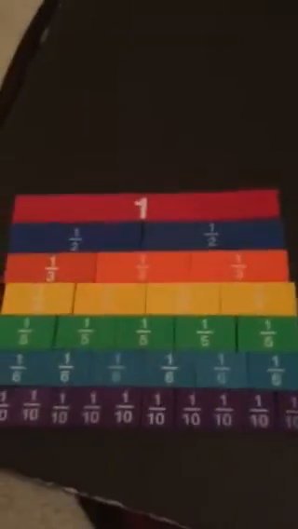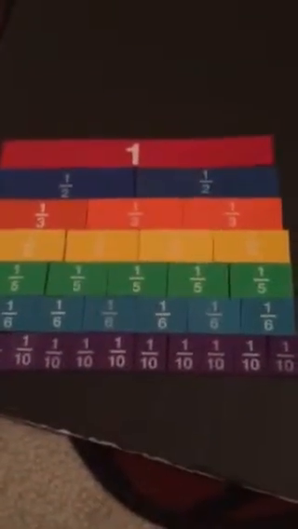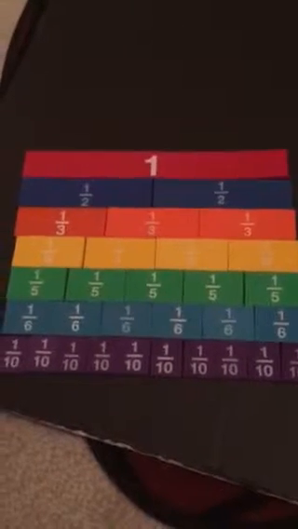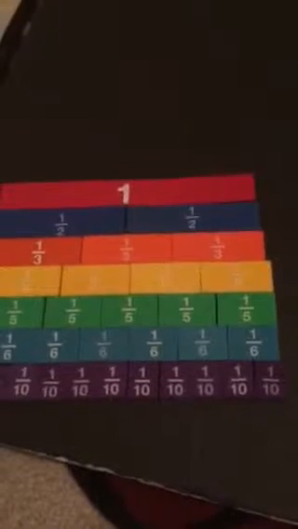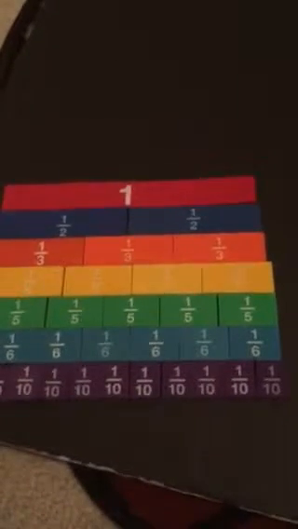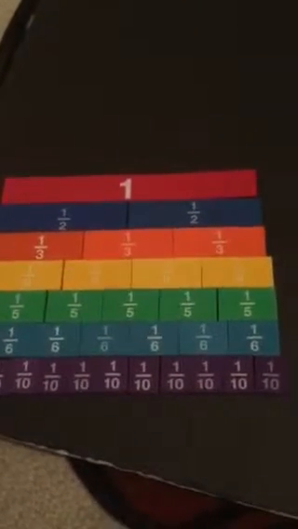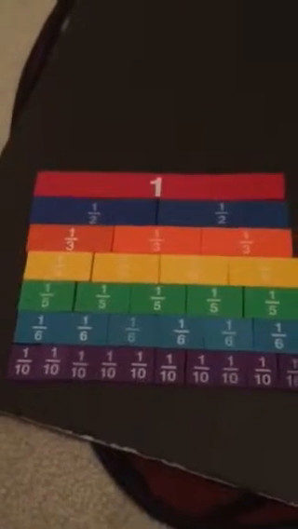I want you to find another fraction that equals 1 whole. Pause the video and do that now. Okay, if you did that, then you would find out that all of these equal 1 whole. You may also have 12/12, which is the black ones, and you may have 1/8, which are the brown ones. So record those on your sheet. Pause the video now.